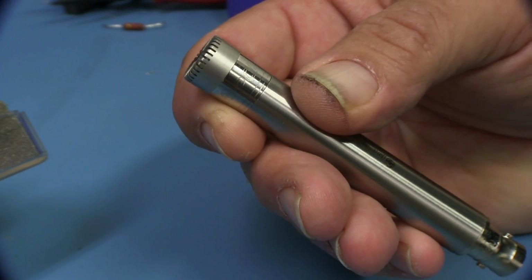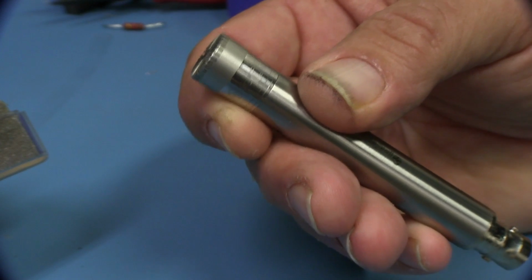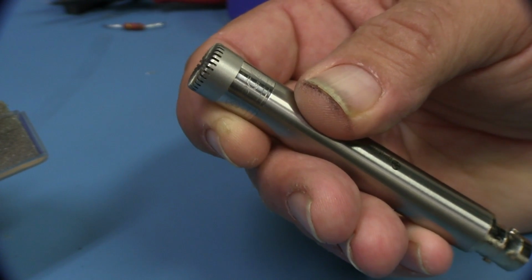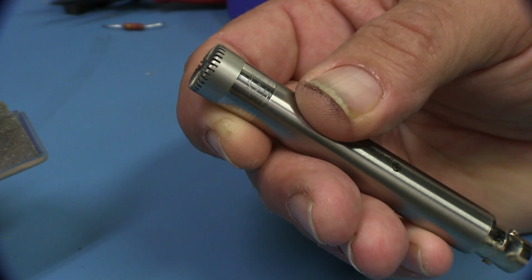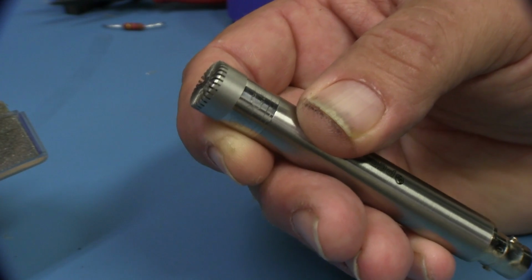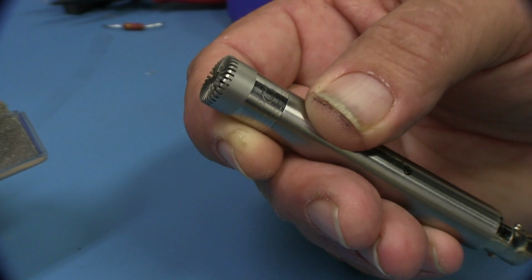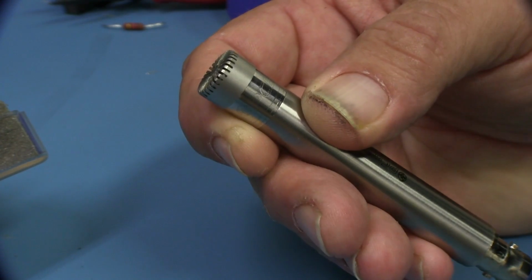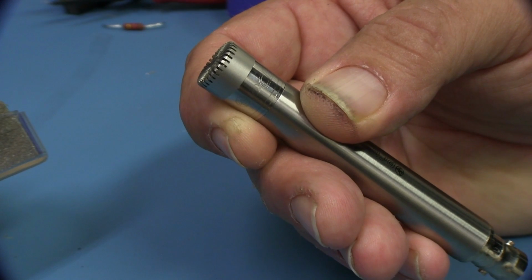We keep this honest because we've also got a 1 kilohertz spot calibrator, which generates 94 dB sound pressure level, plus or minus 0.2 dB. And we use that for spot checks just to make sure that its sensitivity is consistent.